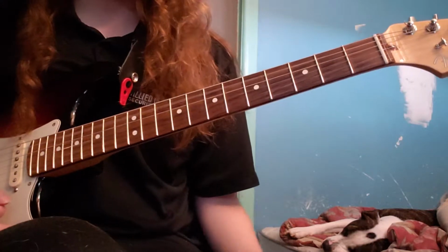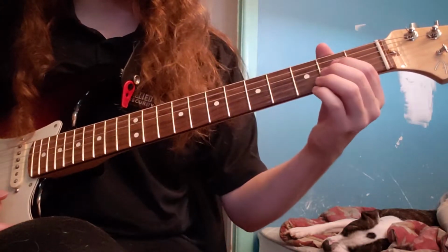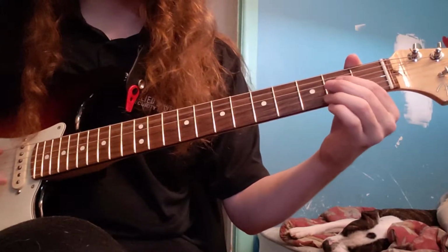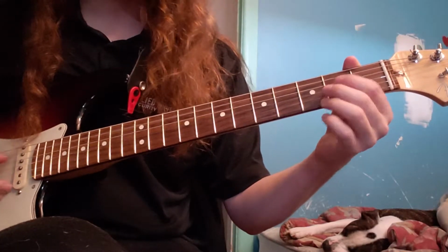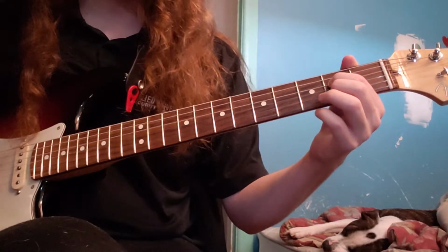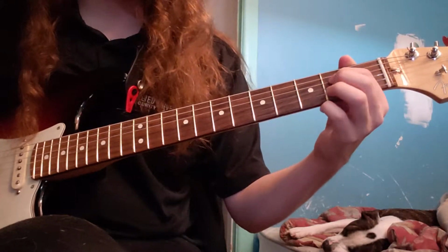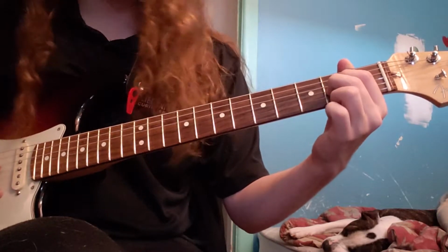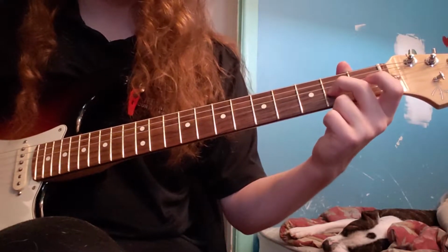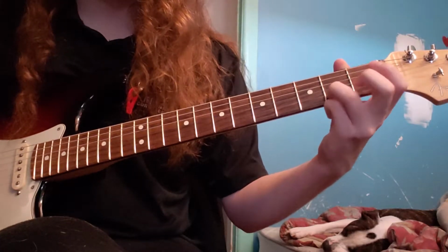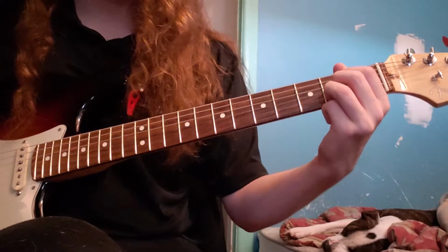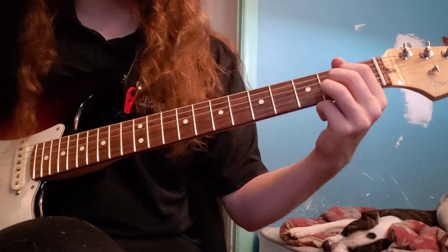I believe you already knew the major, which will be A on the open 5th string, and then we'll have the 2nd fret of the D string, the 4th string. We'll have the 2nd fret of the G string, the 3rd string. We'll have the 2nd fret of the 2nd string, the B string, and then we'll also have an open E.